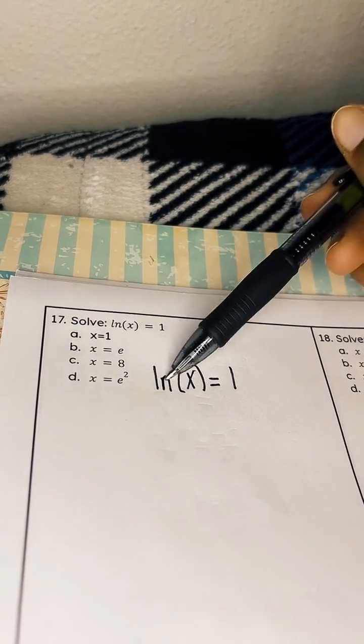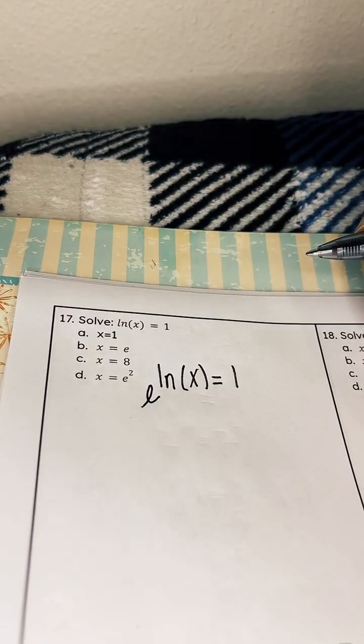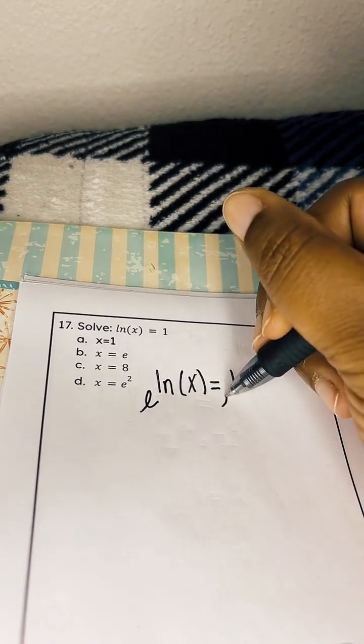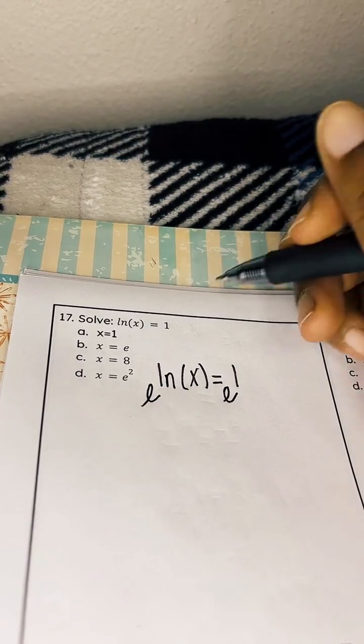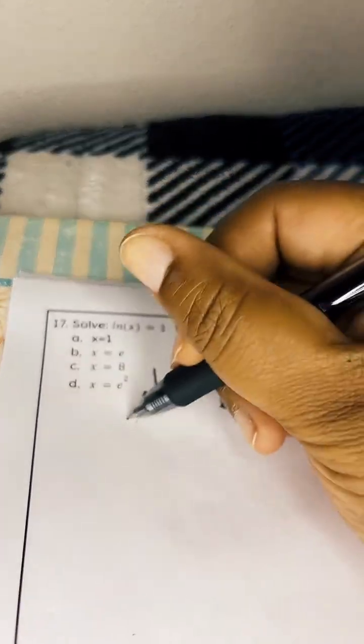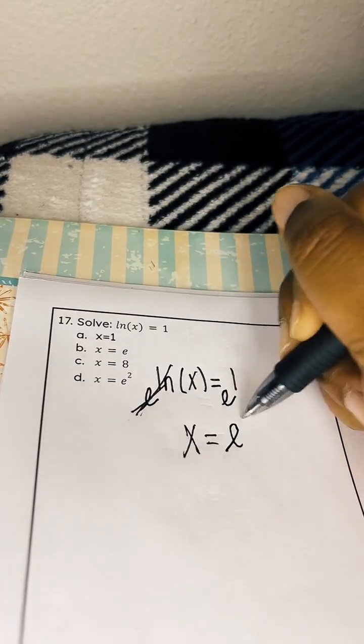All right, so how do we get rid of the ln? Well, we got to take e, you guys. No worries, no worries. So we're going to take e to both sides. Hey, SOS, welcome in, welcome in. e cancels out the ln, and that leaves it with just x, e to the first power.